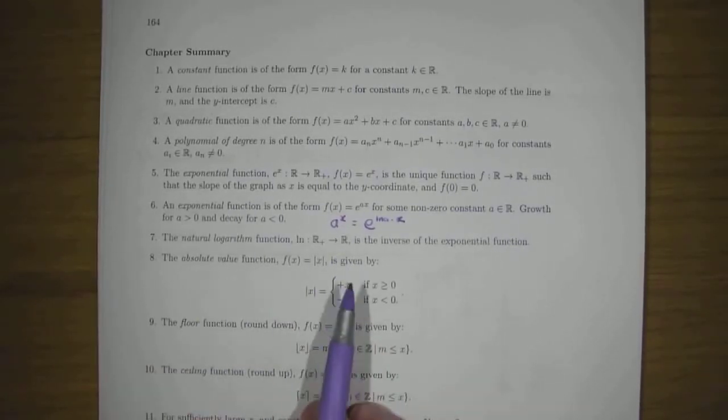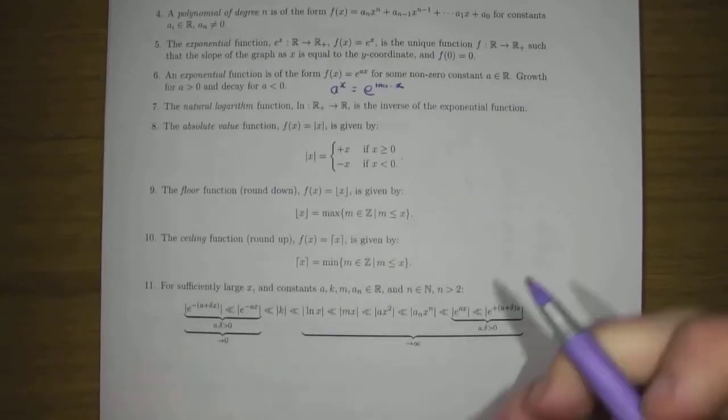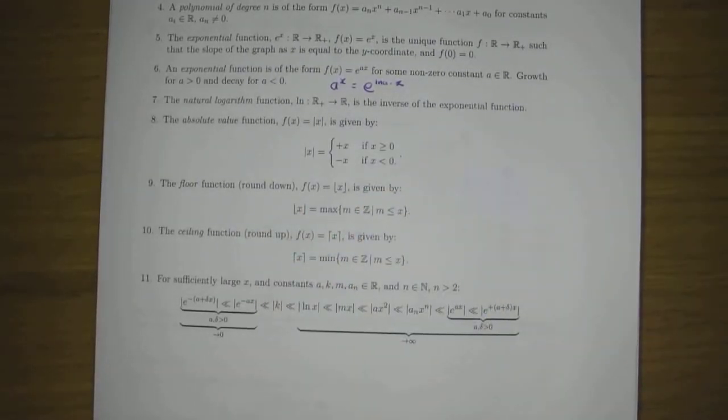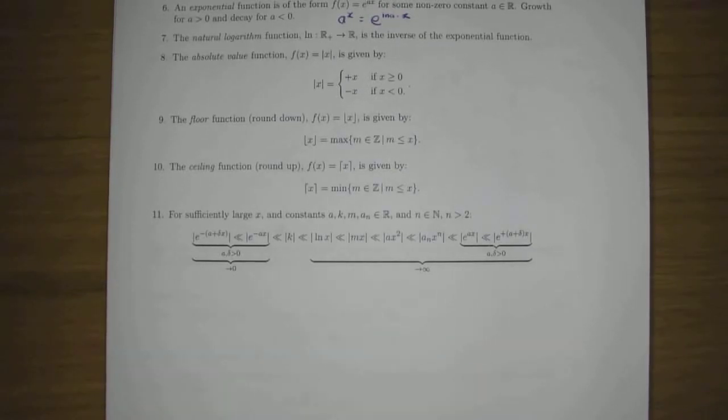Okay, absolute value function is given like this. The floor is given like this. This is just a fancy word for round down. This is a fancy word for round up. And then this is what we have here.